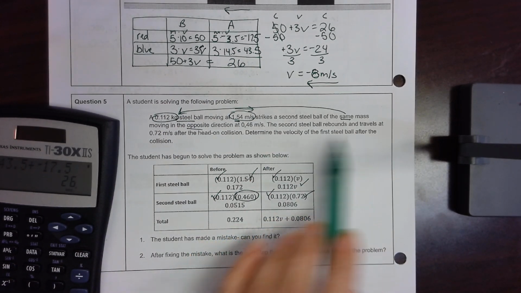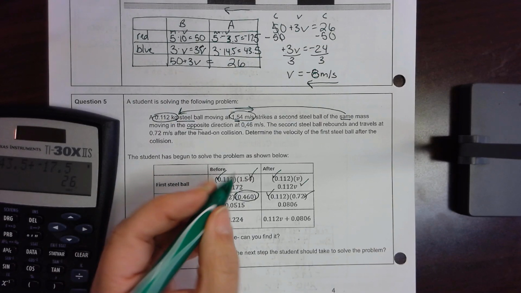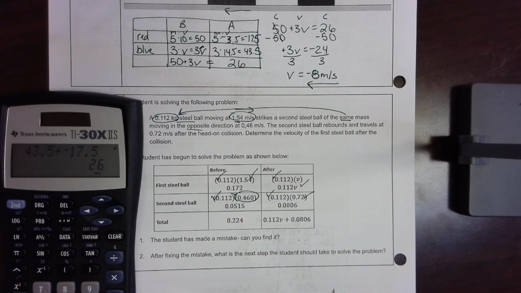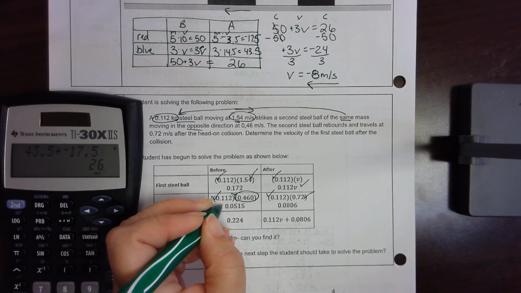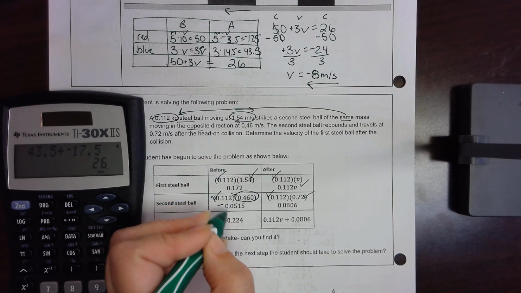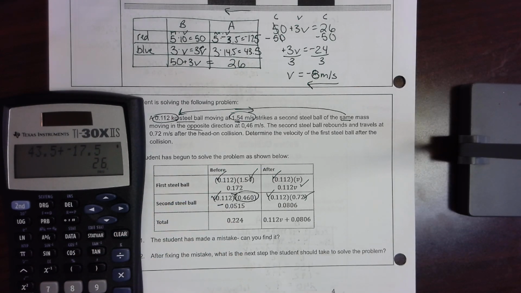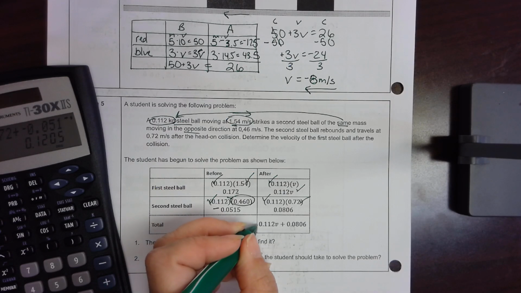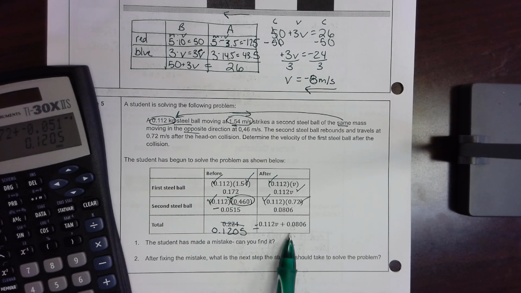Determine the velocity of the steel ball. So what's the problem? The problem is this should be negative. If this is negative, then that's going to change this whole value, so that's going to make that negative. When we add these two together, that's going to change this. I did a little math magic to save time, and this would be the new momentum. We would make these equal to each other, and we would go ahead and solve for v.